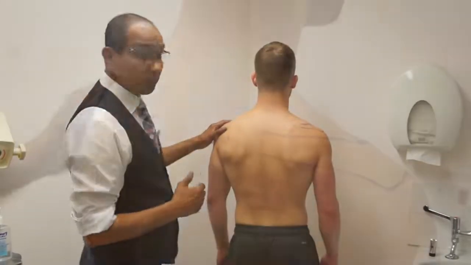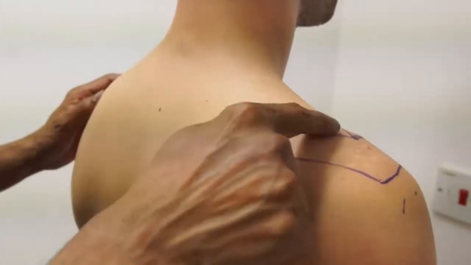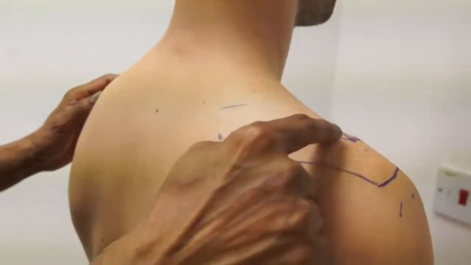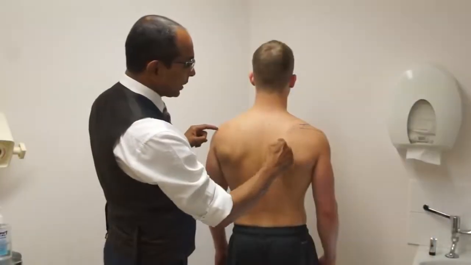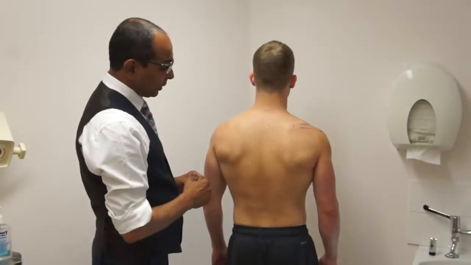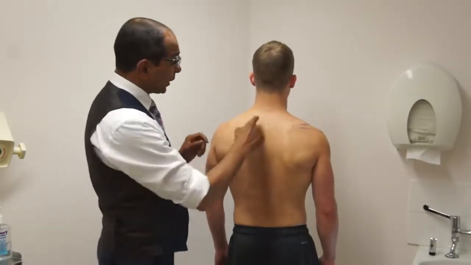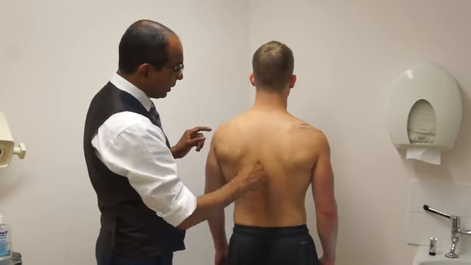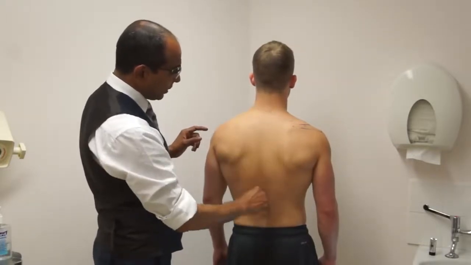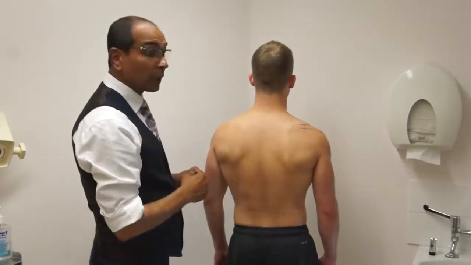Looking at the person from the back, one starts off with the supraspinatus fossa, which is well developed here, the infraspinatus fossa, and the position at which the scapula lies on the chest wall. Don't forget to examine the spine to make sure that it is straight and there isn't any scoliosis or kyphosis.